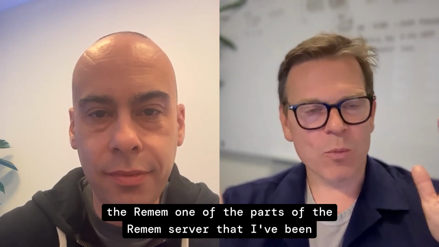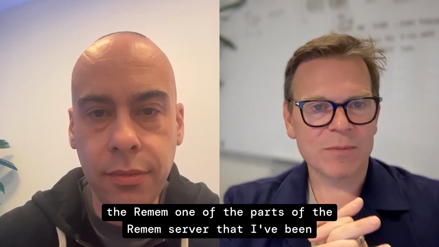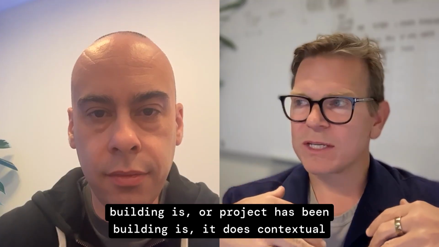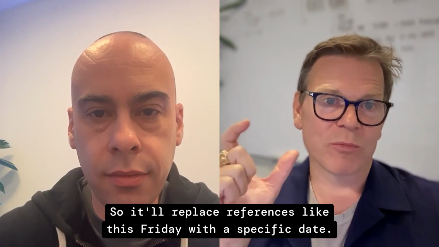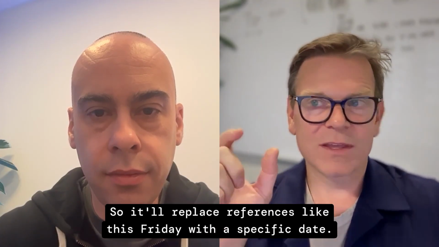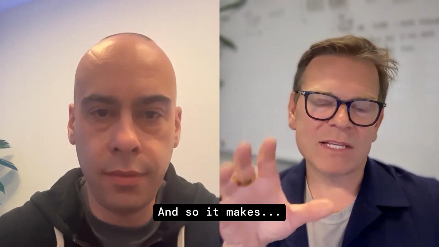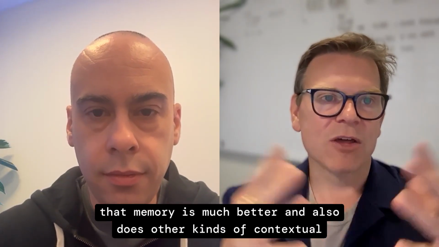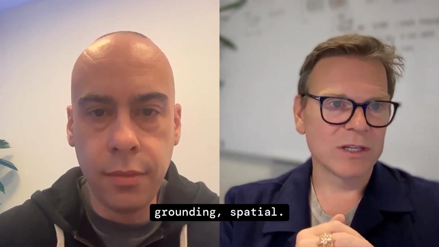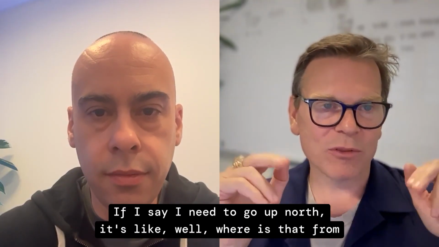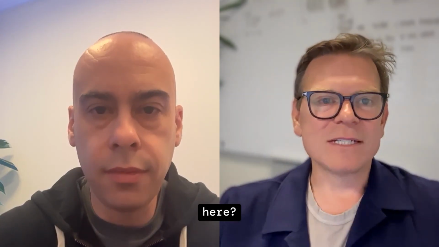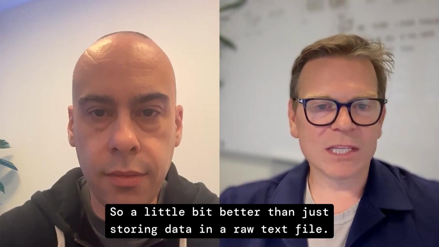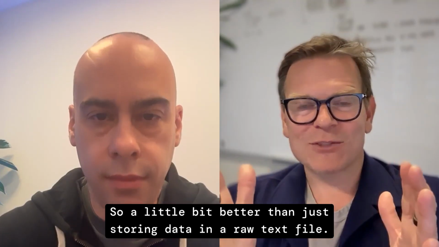One of the parts of the Remem server project that I've been building is that it does contextual grounding. So it'll replace references like this Friday with a specific date. And so it makes the memories much better, and it also does other kinds of contextual grounding, spatial. If I say I need to go up north, it's like, well, where is that from here? So a little bit better than just storing data in a raw text file.